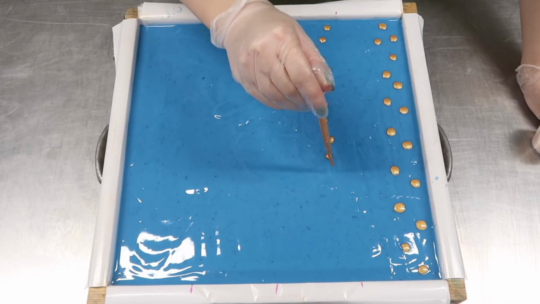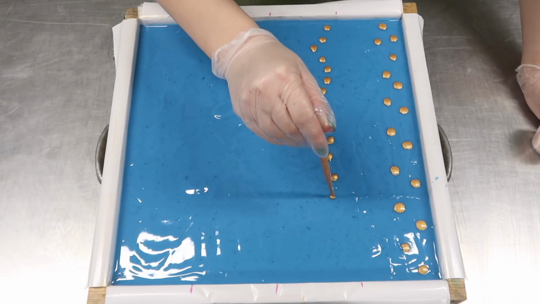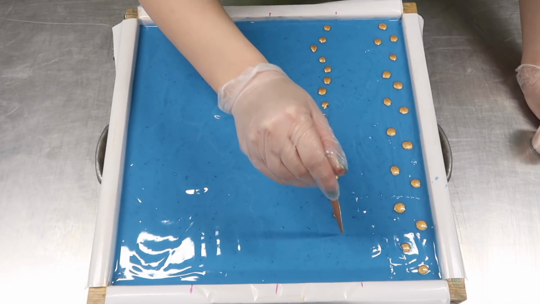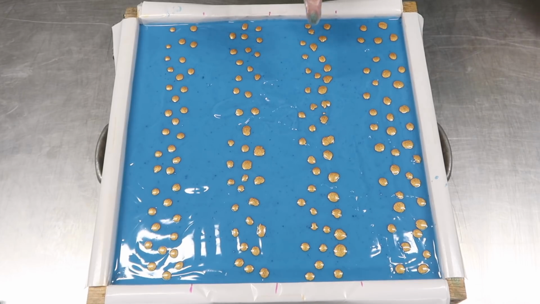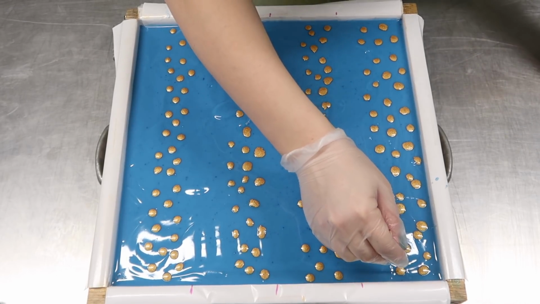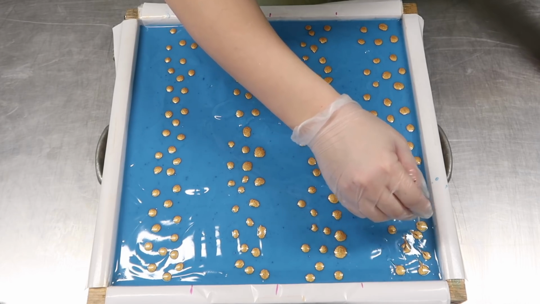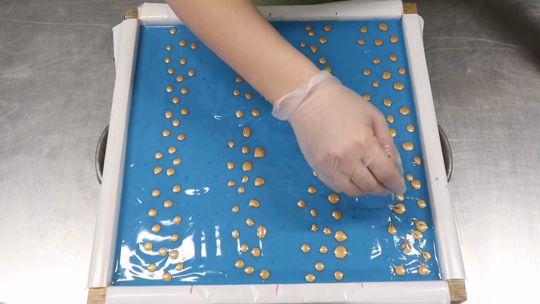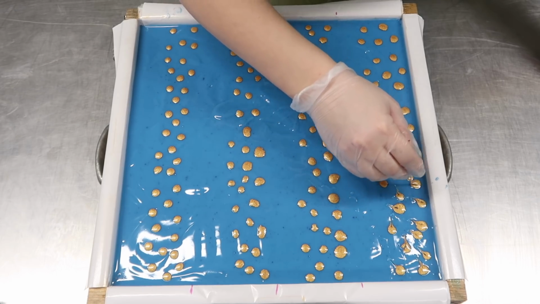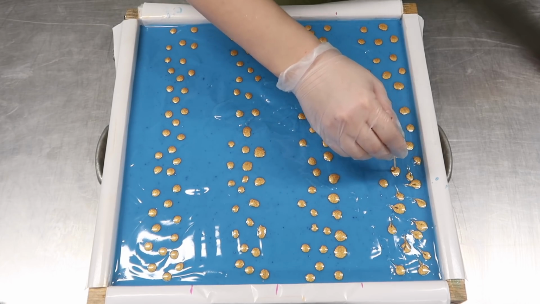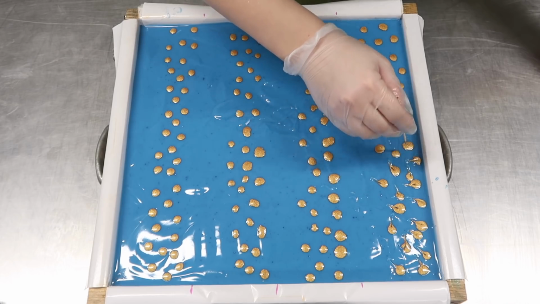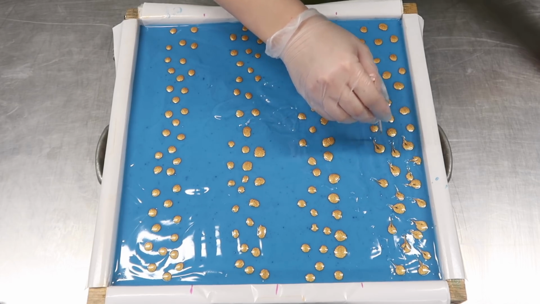And you see I have these lines here for where each soap loaf is going to be cut. And then once you have all the little gold dots on, I'm gonna take a toothpick and I'm gonna run my toothpick through the gold so it makes a little tail on each one. And this is supposed to represent his shoes. Absolem has some really pointy little gold shoes.